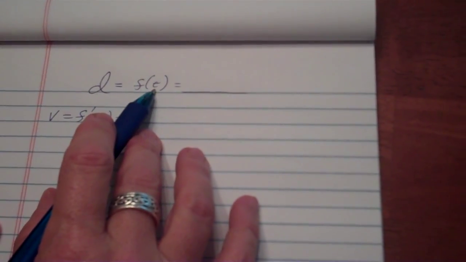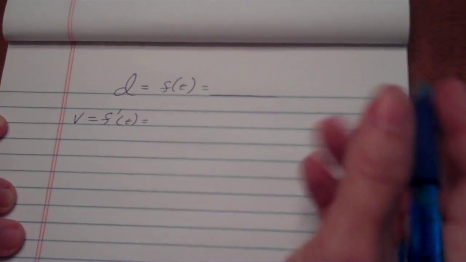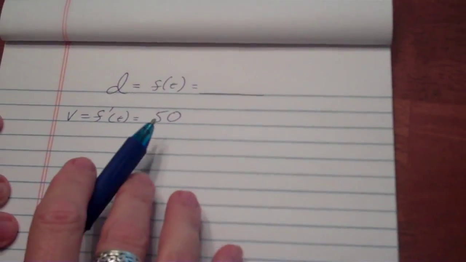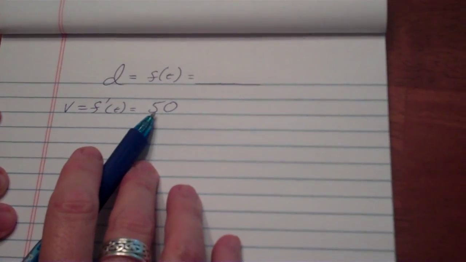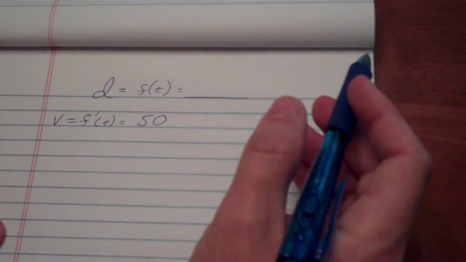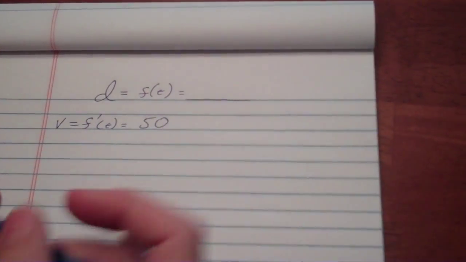Well, now what we did was we found the derivative, you'll recall, of that function, and that basically would give you the velocity. So the velocity would actually be equal to that derivative. And let's just say, for example, that you found the velocity, or the derivative, was a constant. Let's say that constant was 50. In other words, you found that car was moving at 50 feet per second. You could then plug that back into the original equation and determine at any point in time how far that car had moved. When we do integration, we're going to be applying this basic concept backwards.